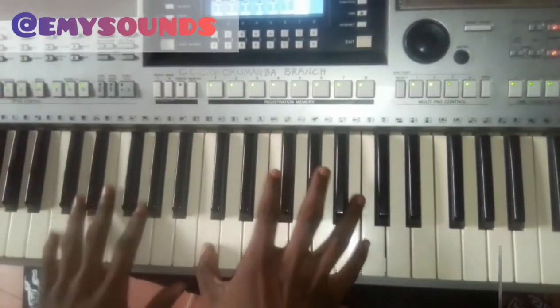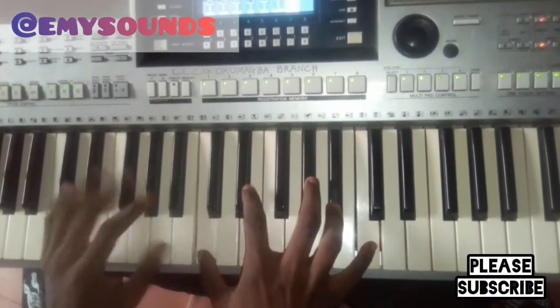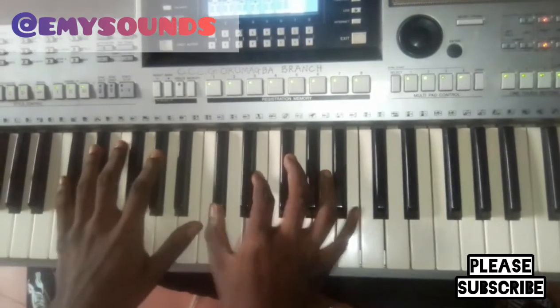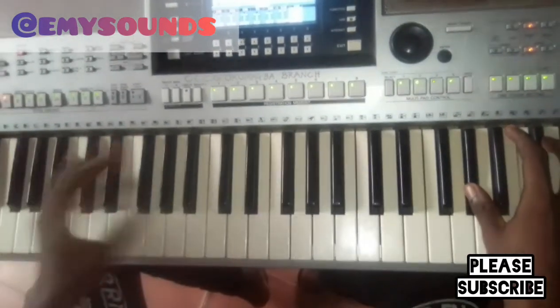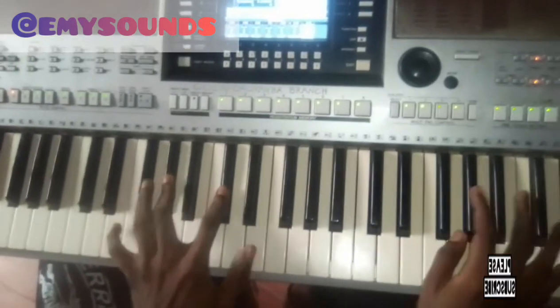Let's go now to the key of, let's say, C sharp minor. That's a song. Fantasy Impromptu.